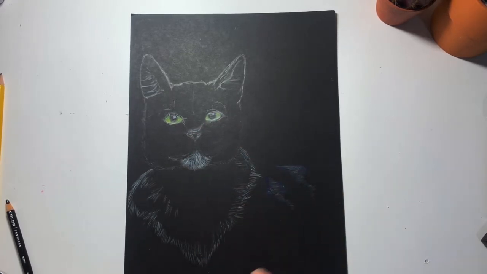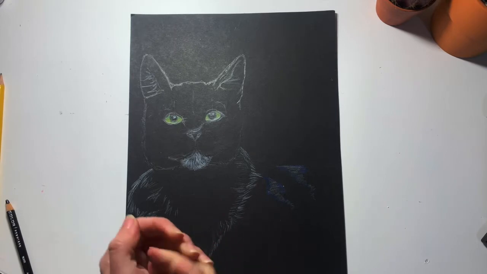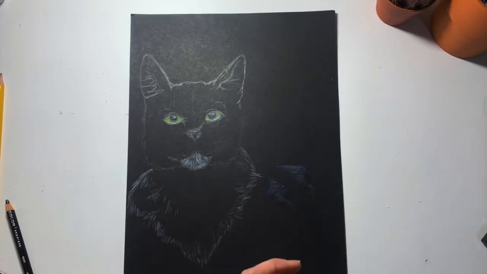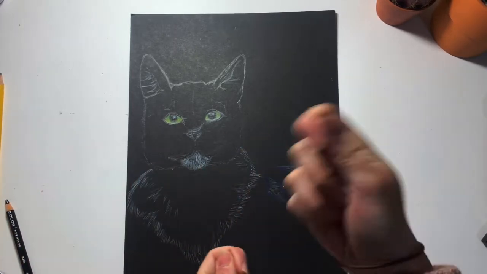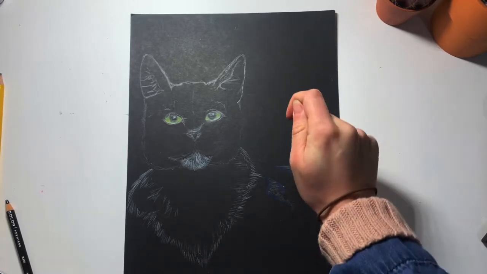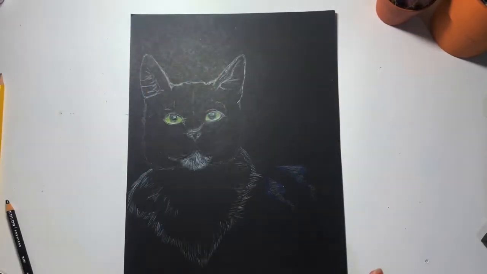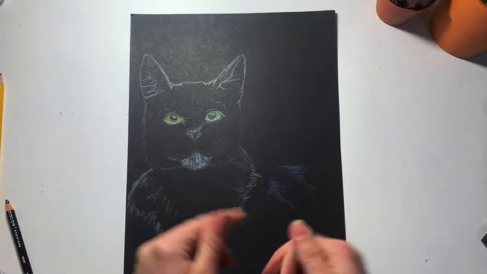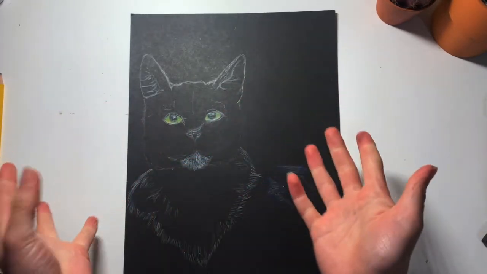Now what I'm going to do is I'm still going to be focusing on those really light areas first, and then with my pastels I'm going to start blending in the darker areas. Then I'm going to start off with the smallest areas and then work for the bigger.